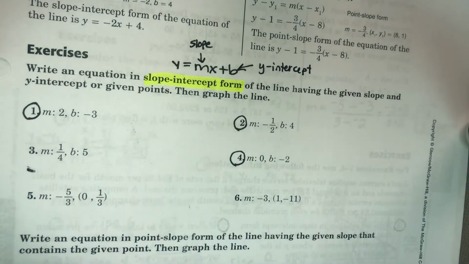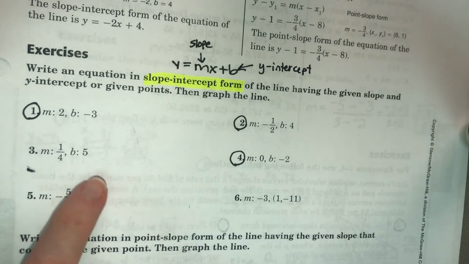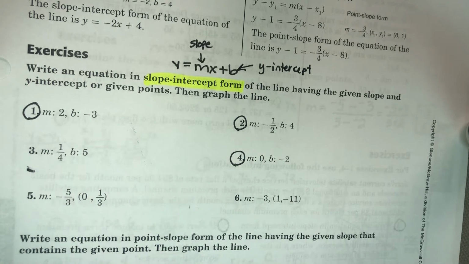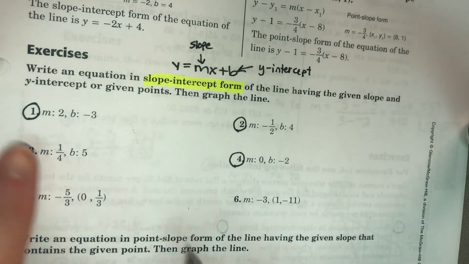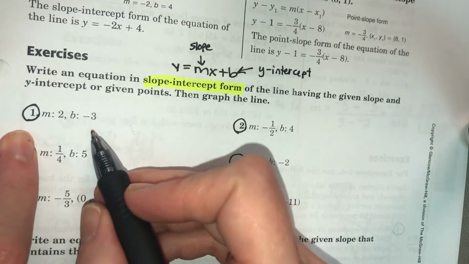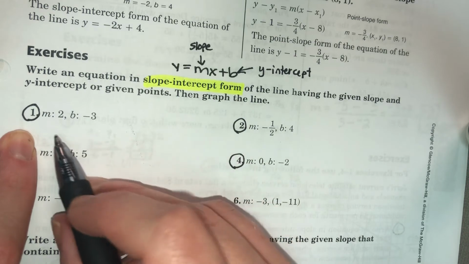Okay, so write that for the line having the given slope and y-intercept or given points. Then graph the line. Okay, so we are going to focus here on writing the equations because we just did an example with graphing on the previous page.